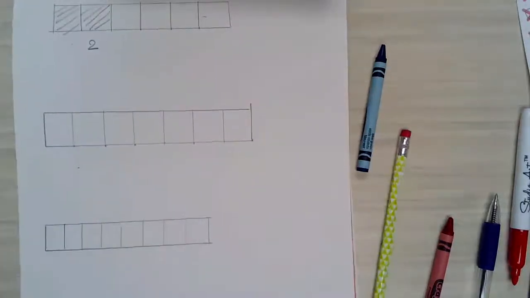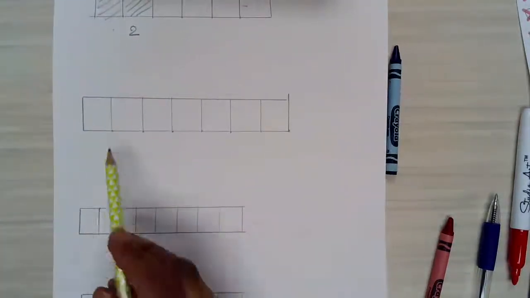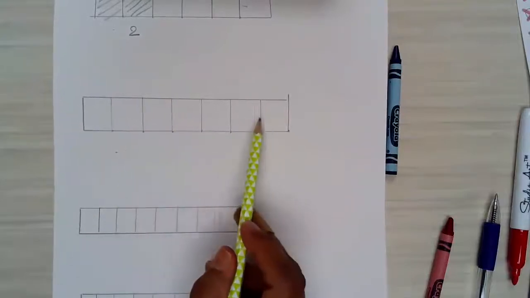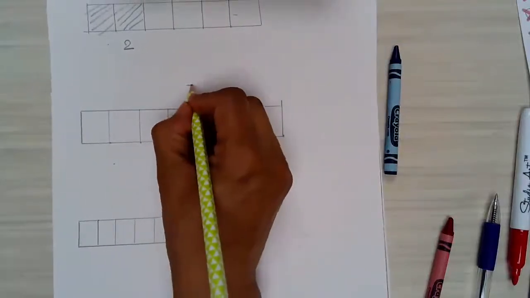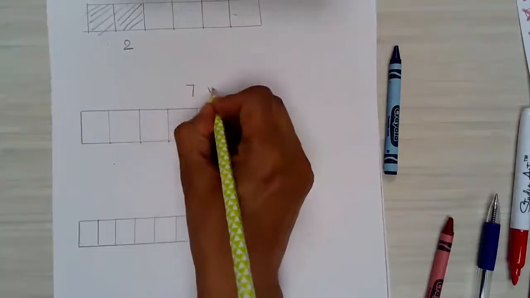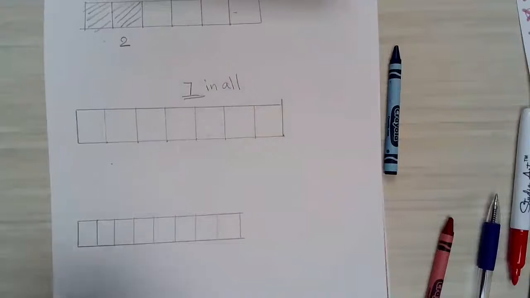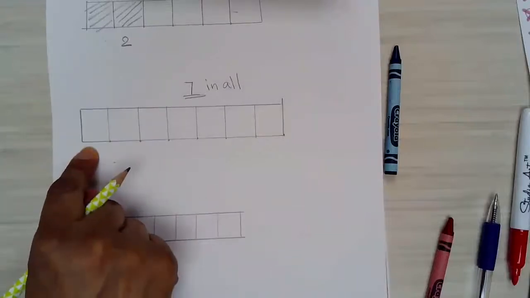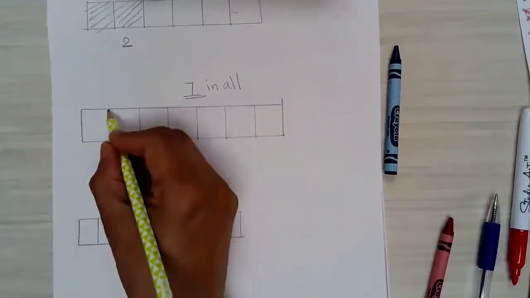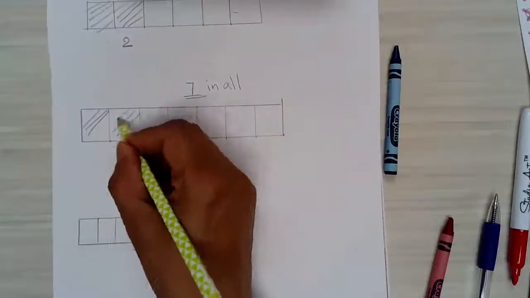Let's do one more example here. 1, 2, 3, 4, 5, 6, 7. So the whole number, in all, 7. I know, let's say I know 3. So 1, 2, 3.